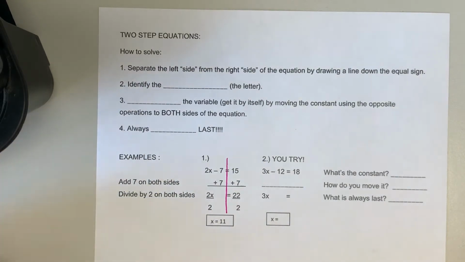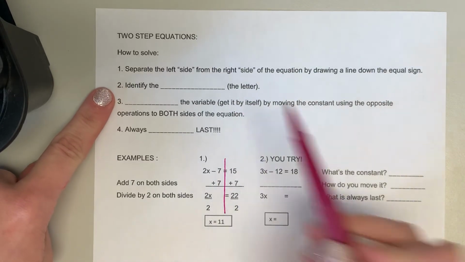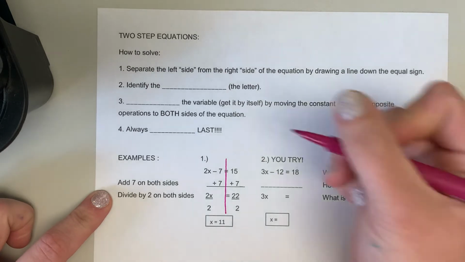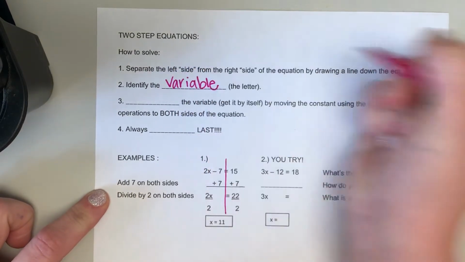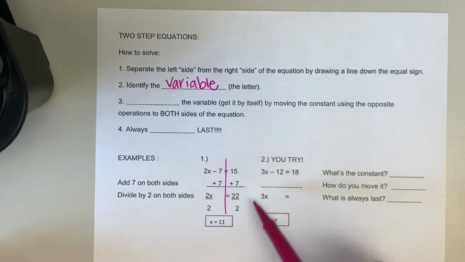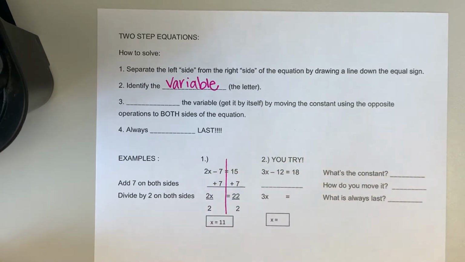So let's look. The first thing that we need to do after we've drawn our line is identify the variable. Again, what vocab word represents the letter? A letter, which is an unknown number. Identify the variable. So a variable is the unknown number. So in number one, let's identify that variable, our letter. So it's x right there with the 2. You notice that it's side by side. It is stuck to that 2.